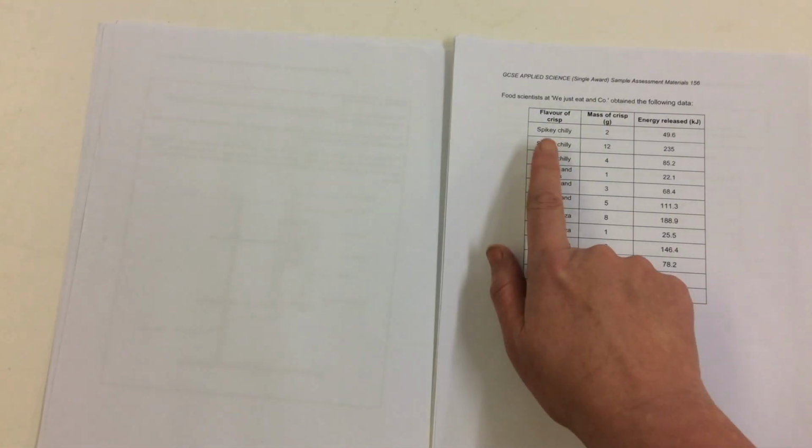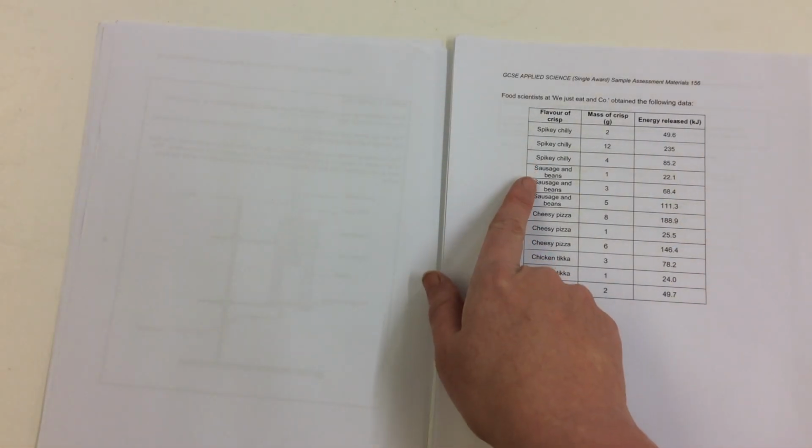The results collected from this experiment can be seen here. You measure the mass of the crisp. It's been repeated 3 times, and the energy released can be calculated using the temperature rise of the water. They've done that for the sausage and bean flavour, cheesy pizza flavour, and chicken tikka flavour.